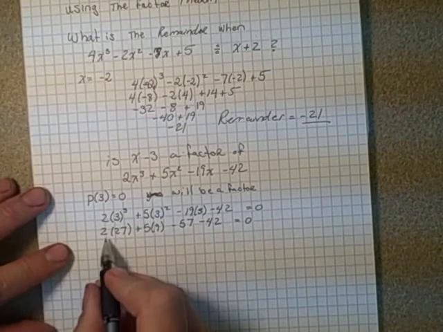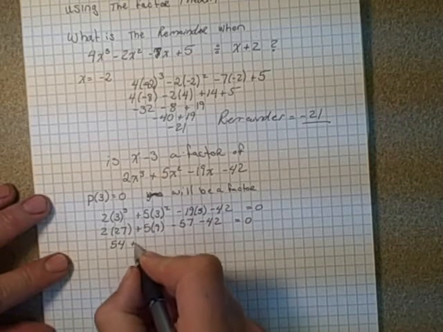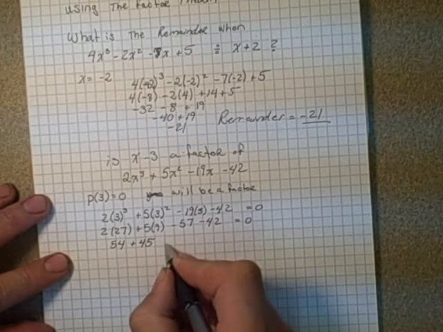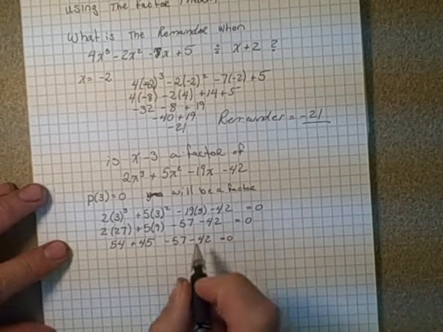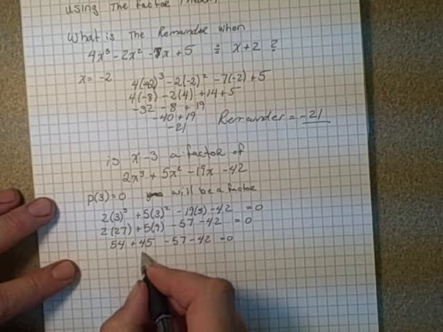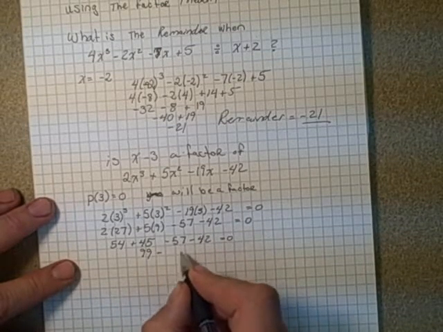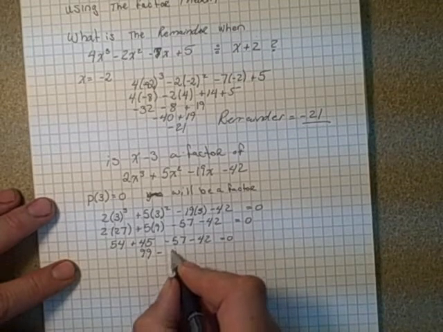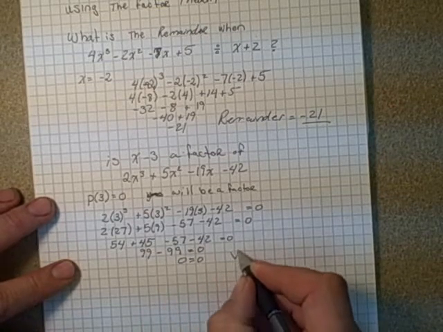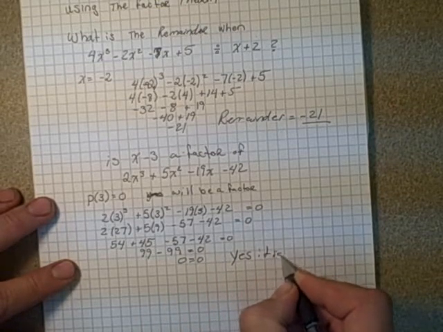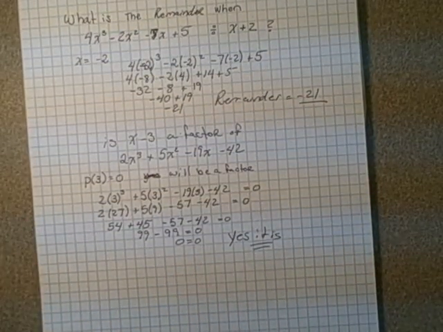If we work this out, 27 times 2 is 54, plus 45, minus 57, minus 42. Let's add these two together, we get 99. And if we add these two negatives together, minus and another minus, that would be minus 99. So yes, indeed it is. That one worked out. If it had not given us 0 there, then it wouldn't be a factor.